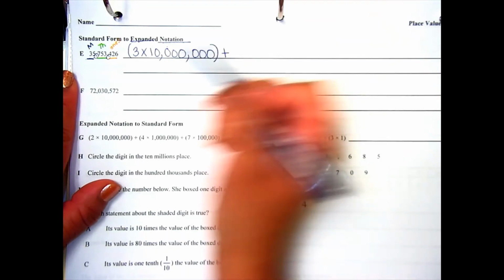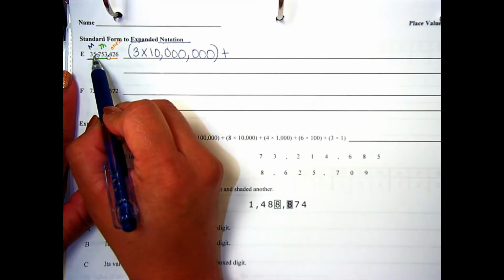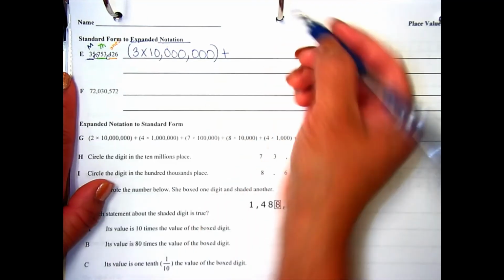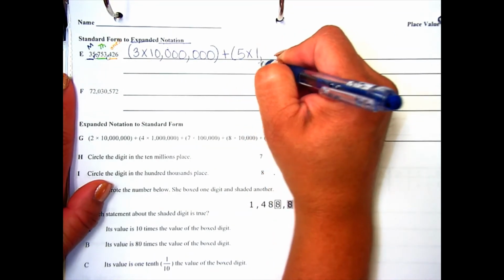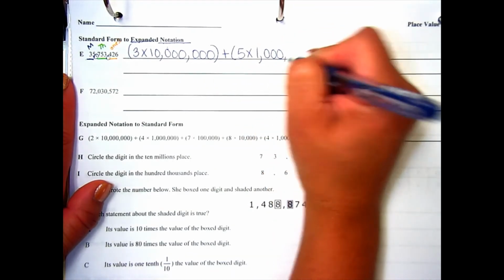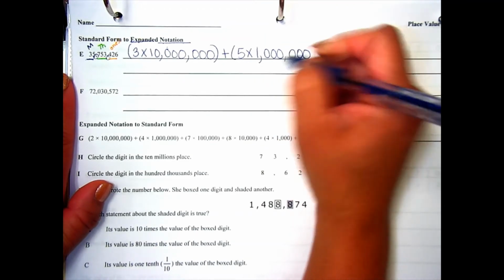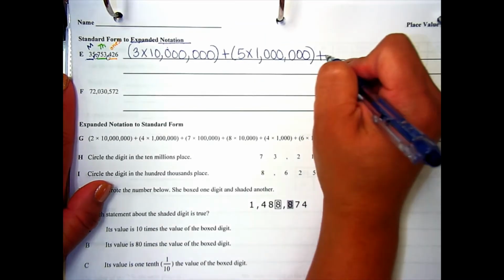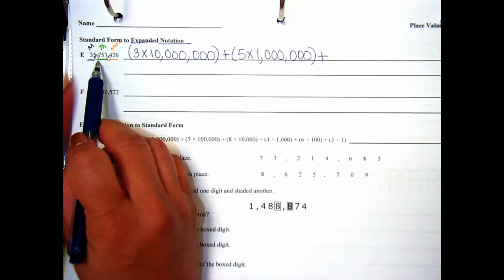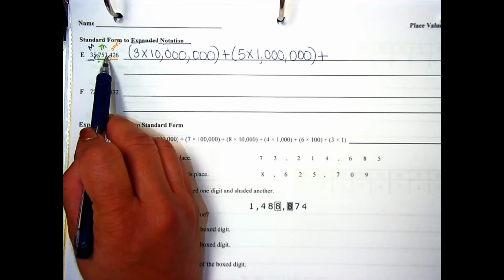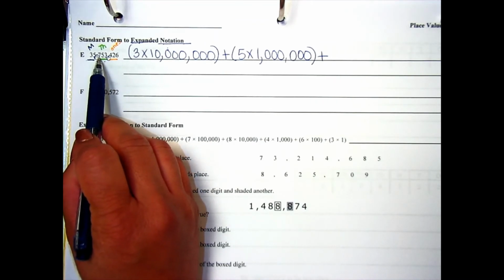Plus, the next digit is a 5. 5 is in the millions place. So 5 groups of 1 million. Plus 7 is in the hundred thousands. Here's your thousands period: 1,000, 10,000, 100,000. So 7 is in your hundred thousands place.